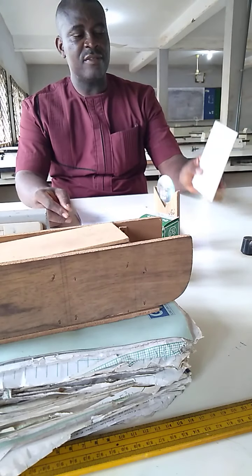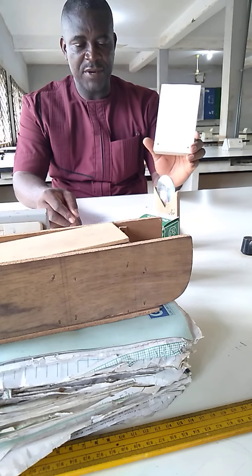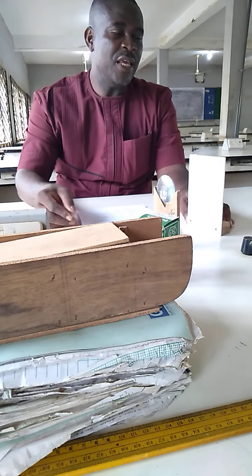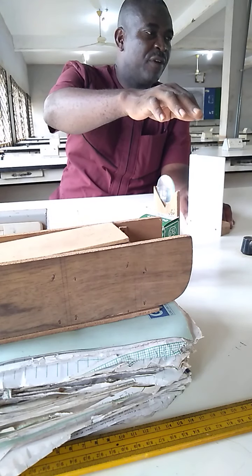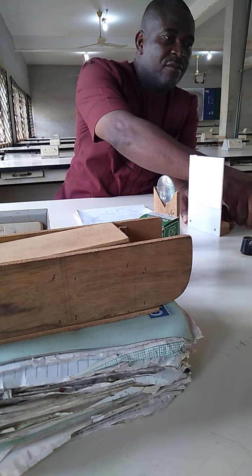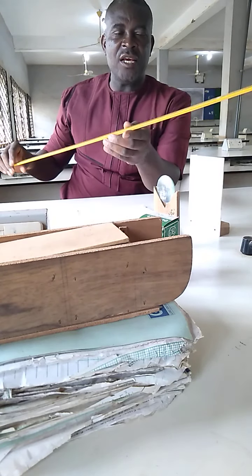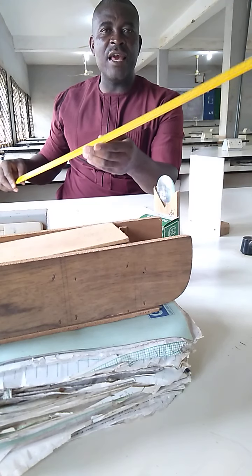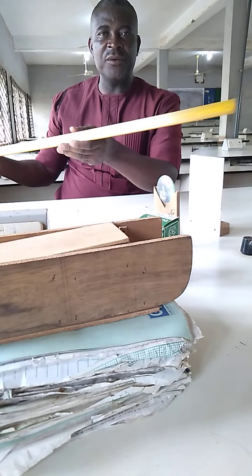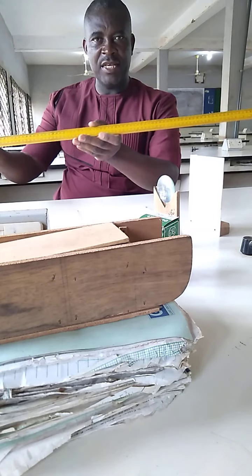Another thing is the screen. That's one of the apparatus we are going to use. And then we require a meter rule. We could not make use of the optical bench because the materials are not complete. This is a 100 cm rule. That's what we call 1 meter, a meter rule. You can see it. It is graduated.